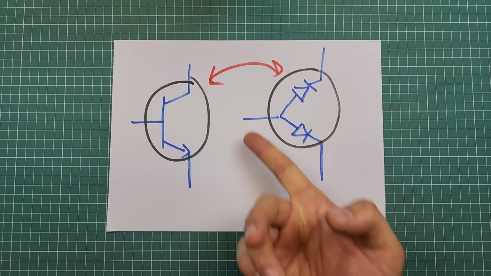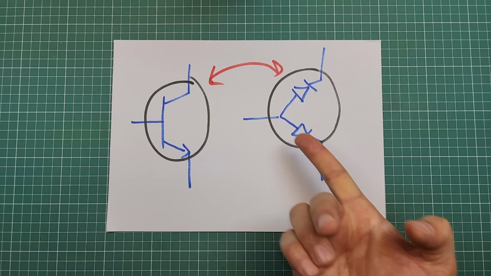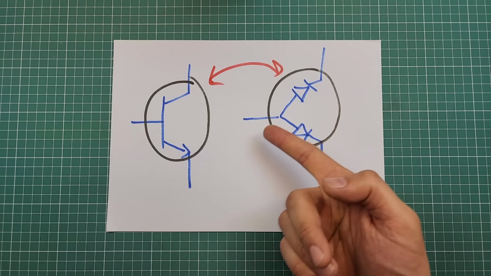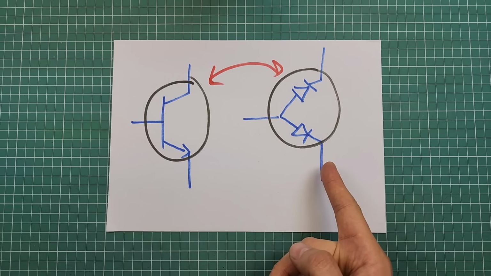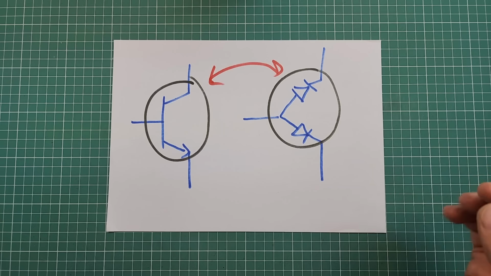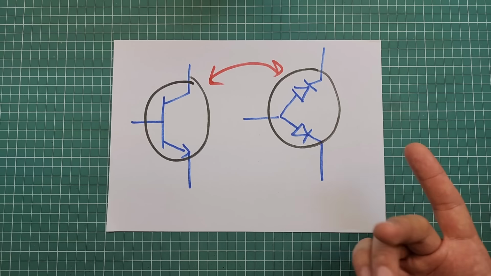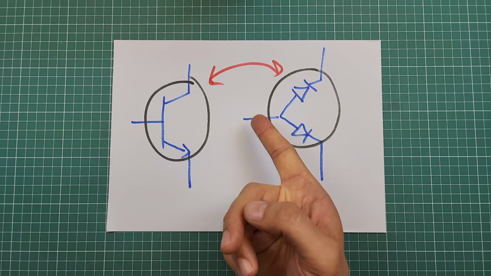This is a diode model of a BJT. Actually, there is no diode here at the base-emitter junction, and also there is no diode at the base-collector junction. But the base-emitter junction and base-collector junction act like a diode, something like an LED. For the same reason as the LED, we have to put a resistor here at the base terminal to protect the BJT from burning.